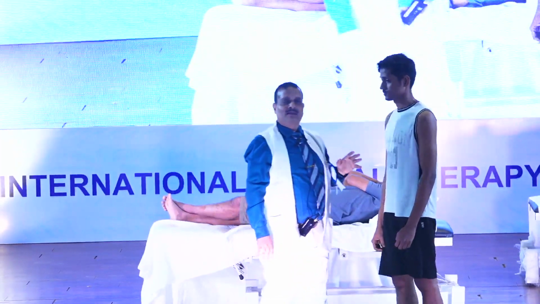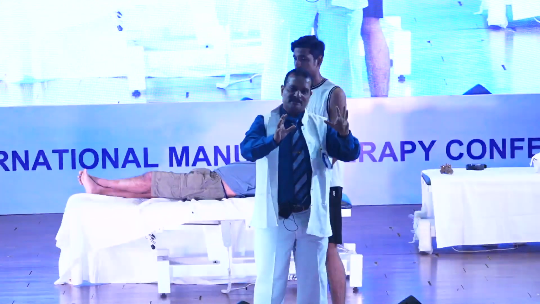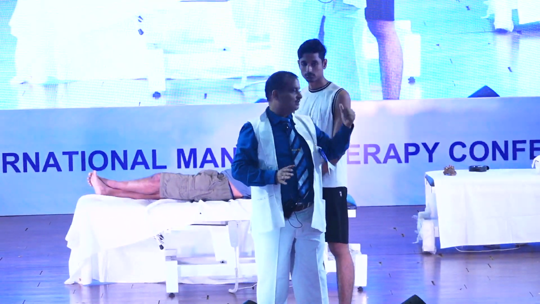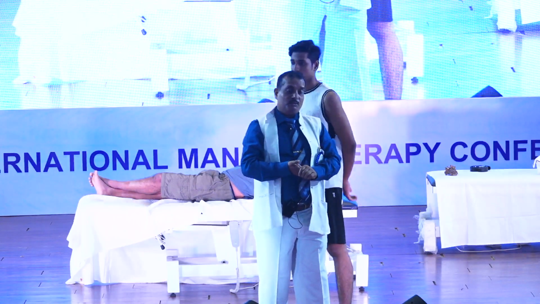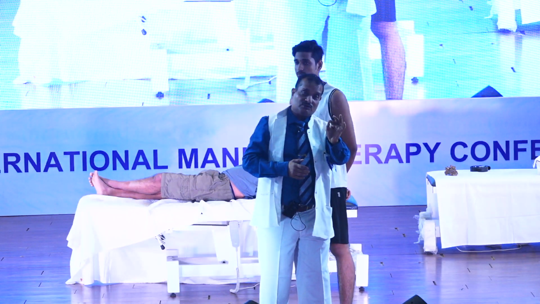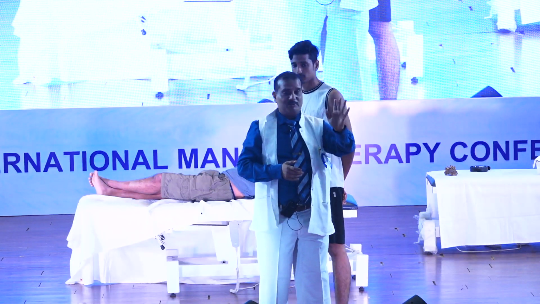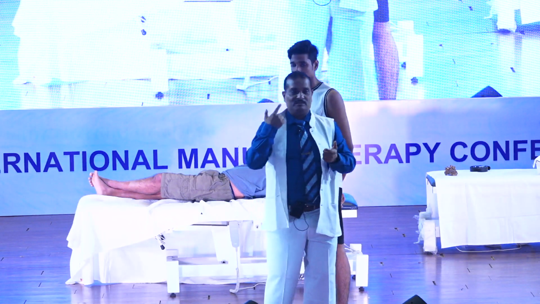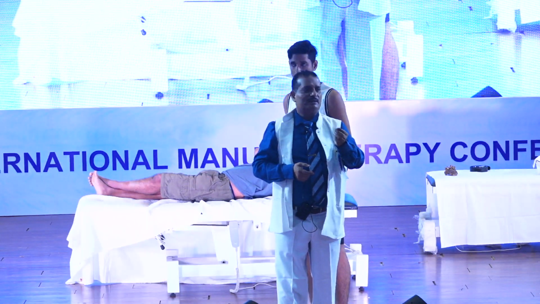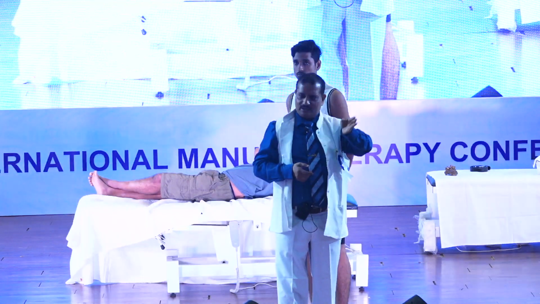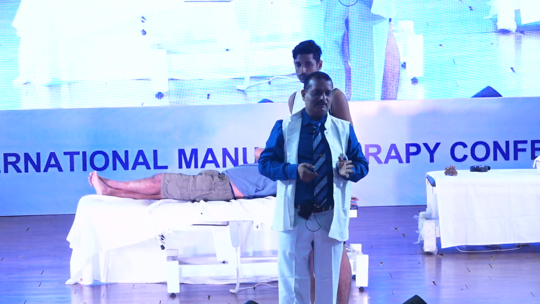Now you tell me, suddenly giving one thrust is one aggressive maneuver for the structure. The structure may not be ready. You can give a thrust provided the structure is ready to take it. Otherwise, it will be chaotic. Some 5 years back, I gave a talk at the AIIMS Delhi conference related to the adverse effects of cervical manipulations.